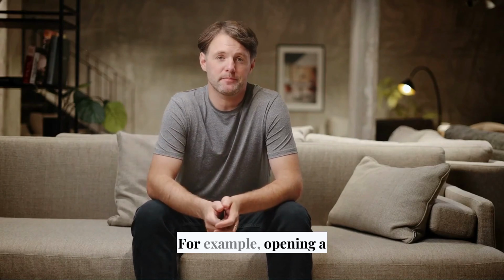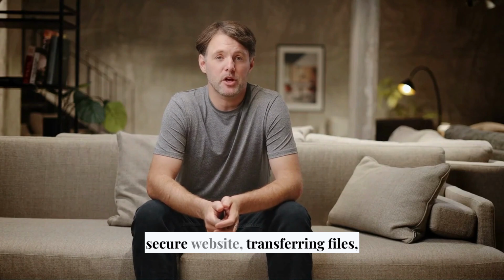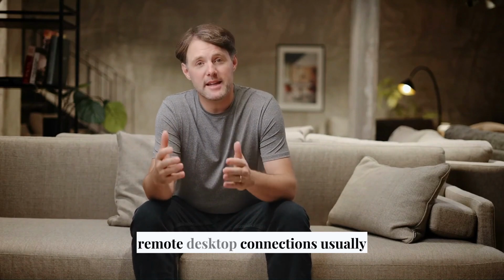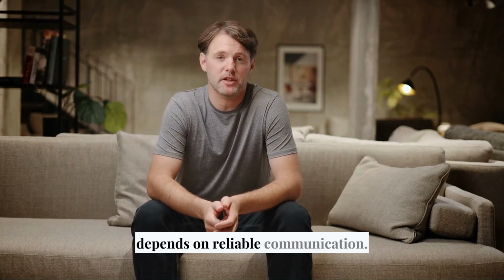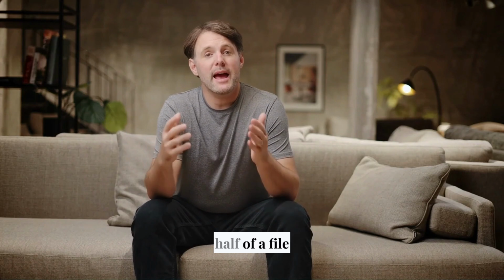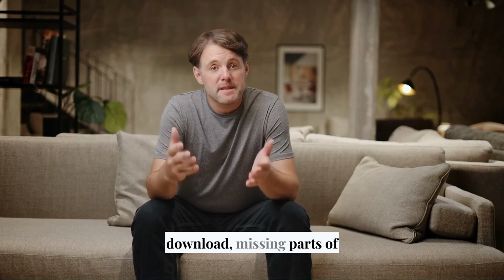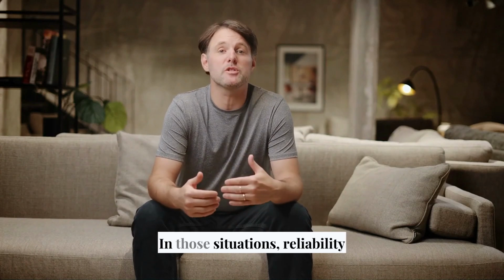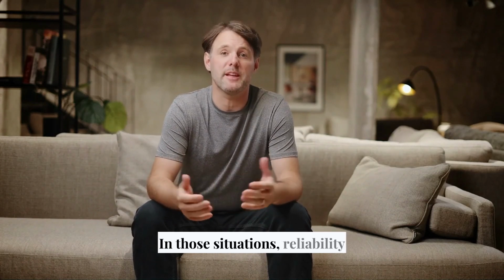For example, opening a secure website, transferring files, sending email, or using remote desktop connections usually depends on reliable communication. You would not want half of a file download, missing parts of an email, or a broken web page. In those situations, reliability is more important than speed.